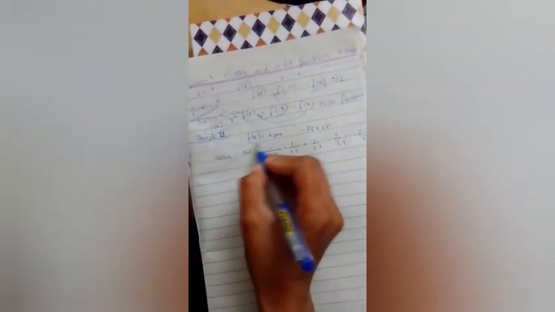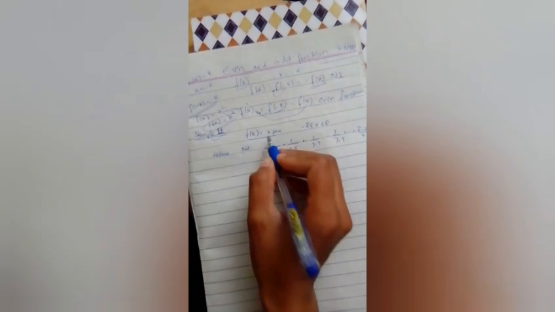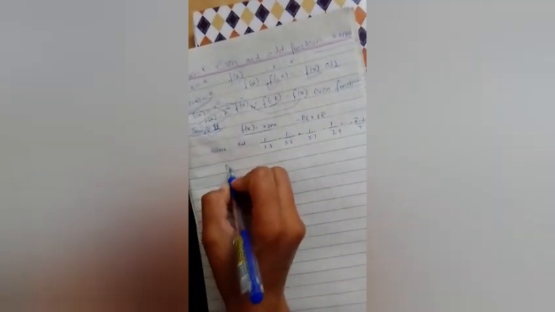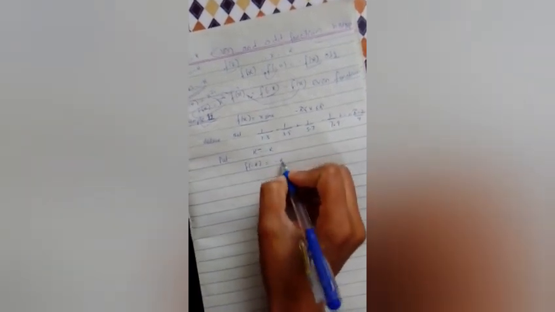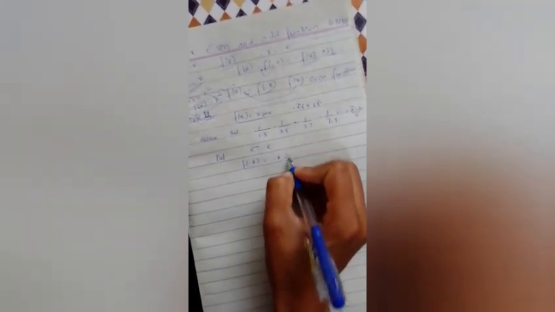First we have to check whether it is an even or odd function. Substitute x equal to minus x in this function. f of minus x is equal to minus x into sine of minus x.